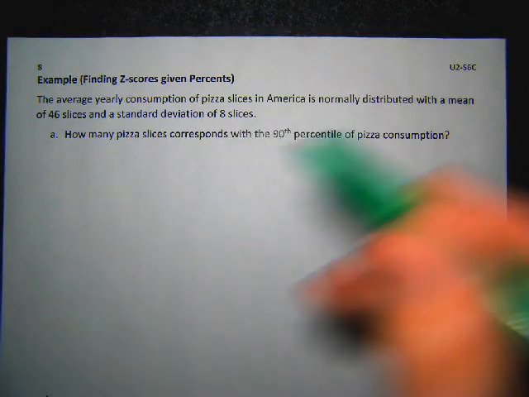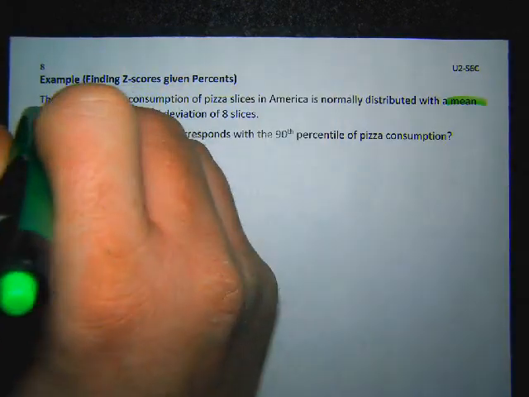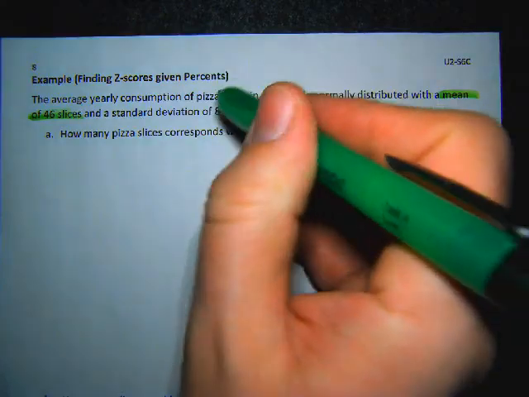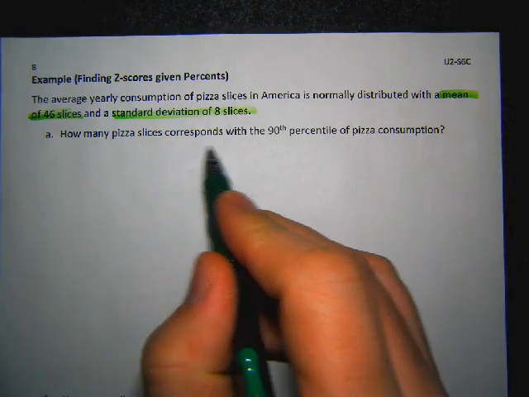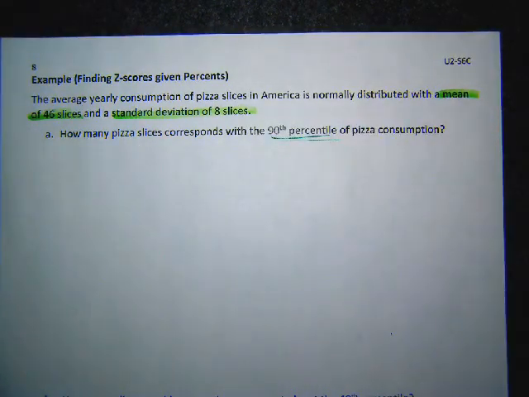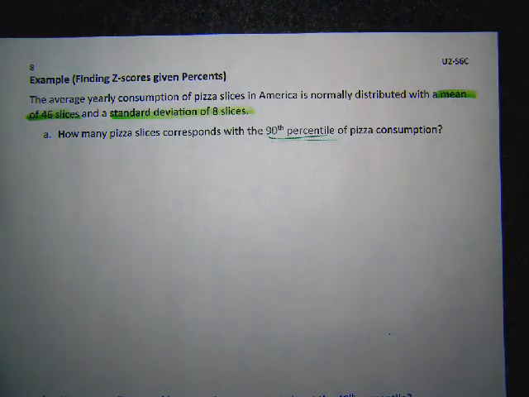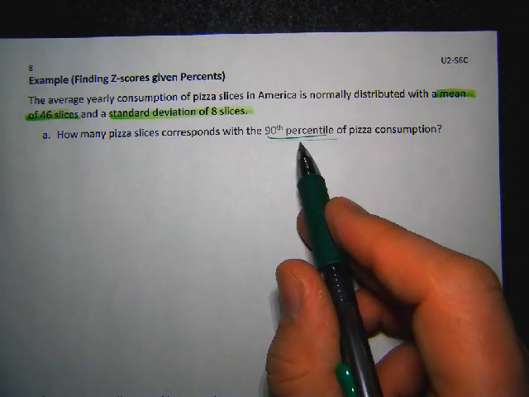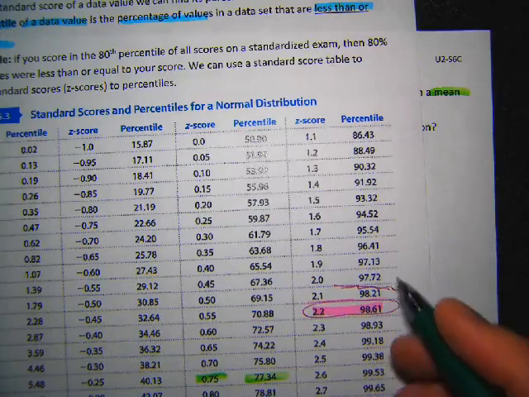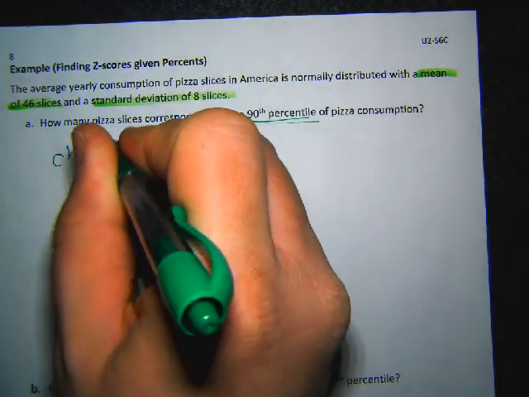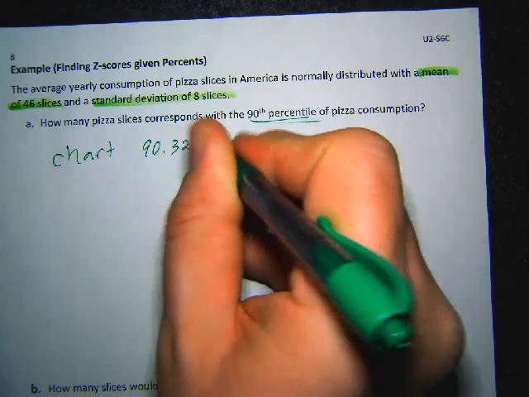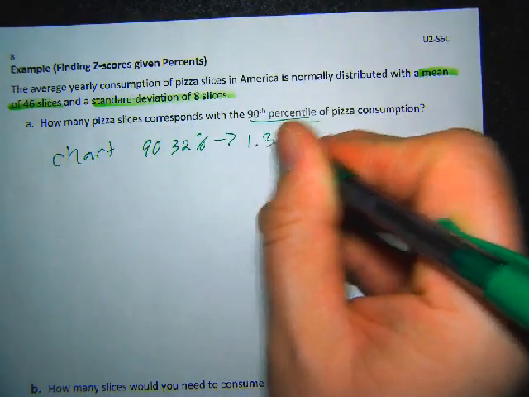There's 46 slices for a mean, so the average person consumes 46 slices if you believe my made up numbers, and standard deviation of 8 slices. They want to know how many pizza slices corresponds with a 90th percentile. So we're going to have to go back and figure out the z-score and then use that to go back and figure out how many slices that equates to. So first off, 90th percentile, if I look at my chart, 90th percentile is about 90.32. So that's going to be a z-score of 1.3. From the chart, 90.32% turns into 1.3 for a z-score.